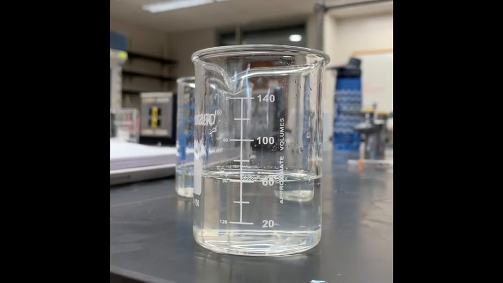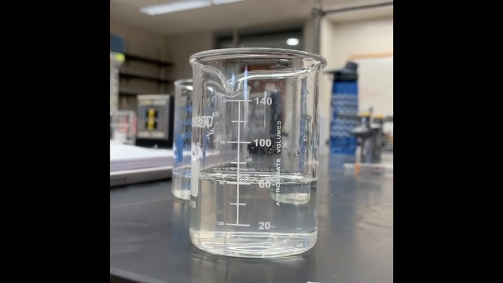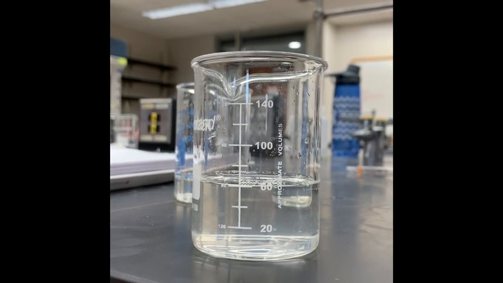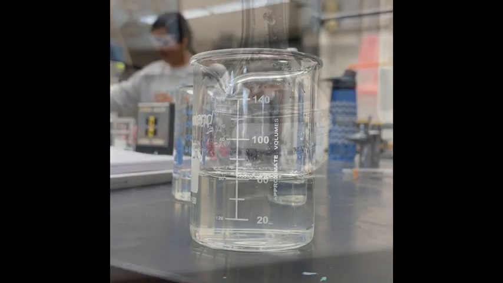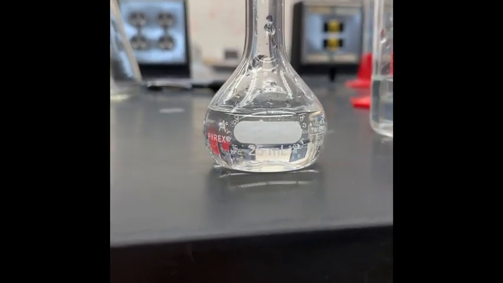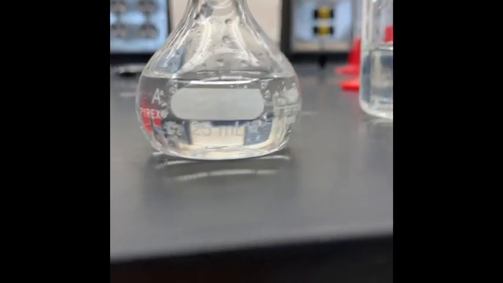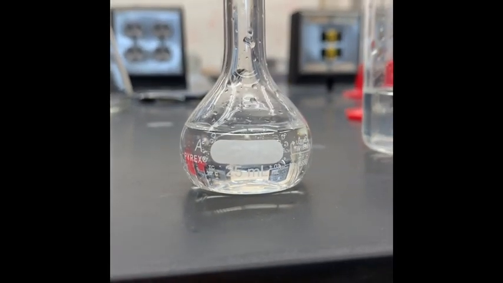This is before and after we added 20 milliliters. It was originally 40 milliliters, and this is the meniscus after. This is a 25 milliliter flask with the 20% stock solution in it.